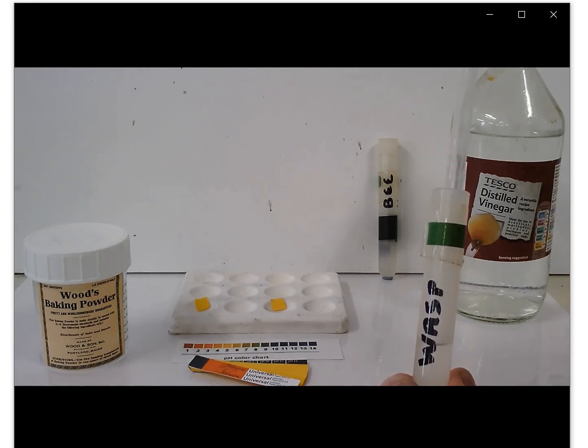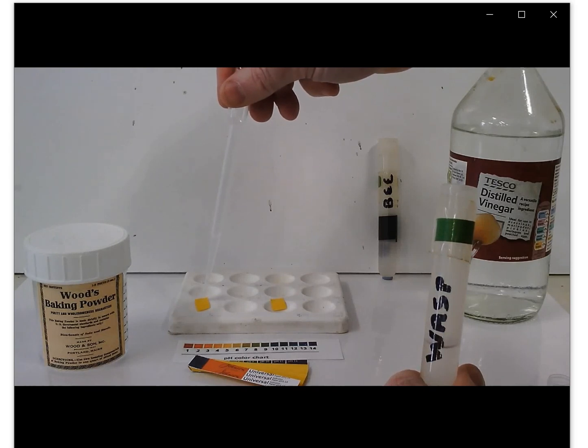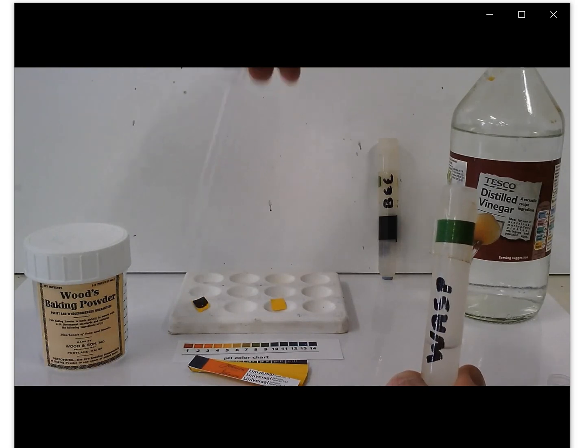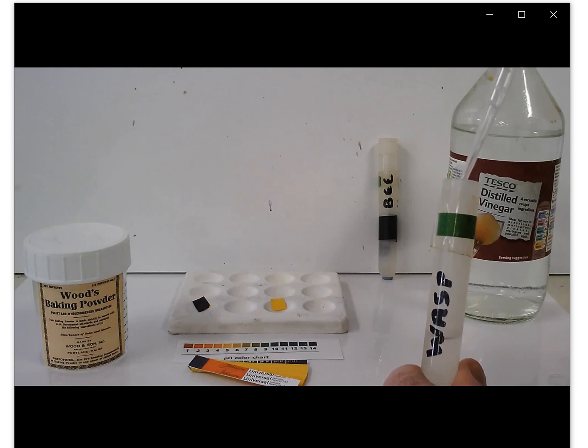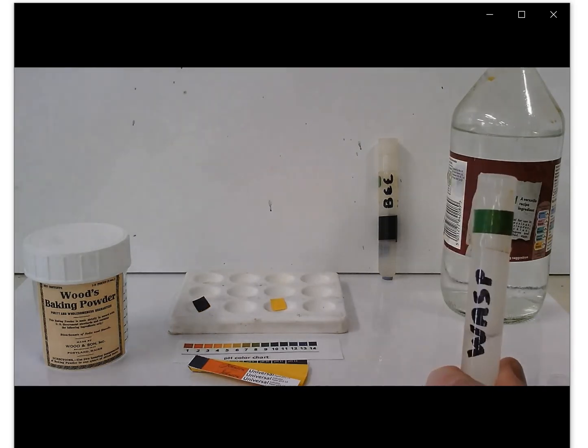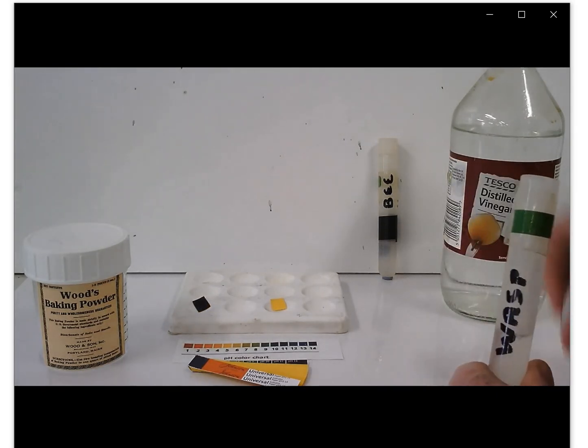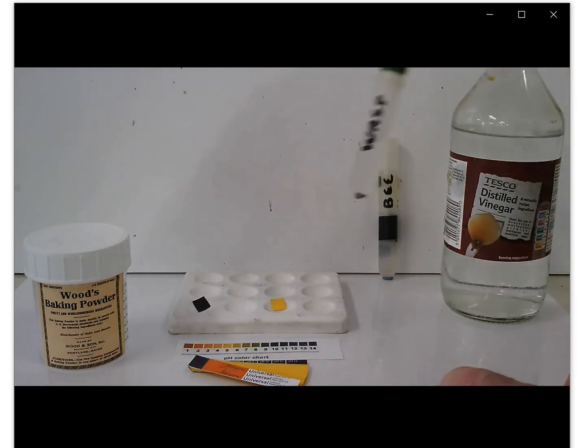So I'm going to add some drops of wasp's sting to the pH paper. You can see it's on a dark blue. So would you add baking powder or vinegar to neutralise that and reduce the pain?